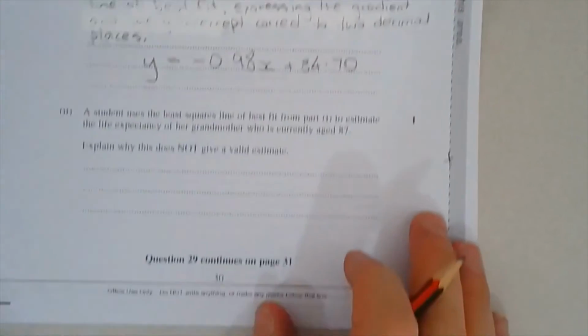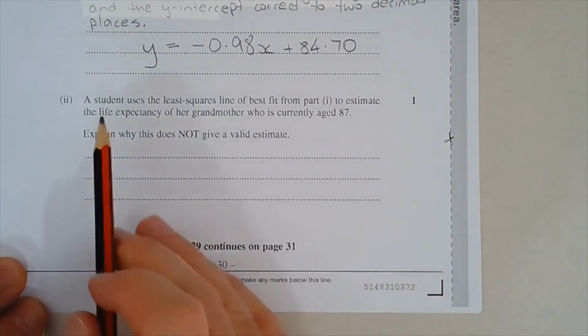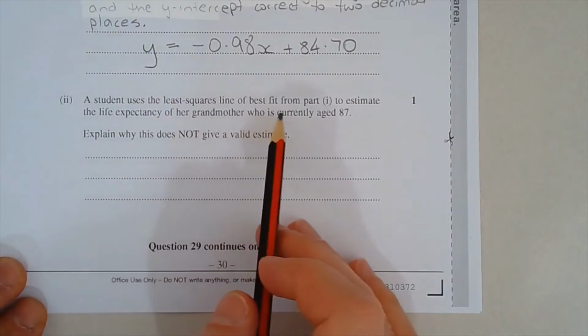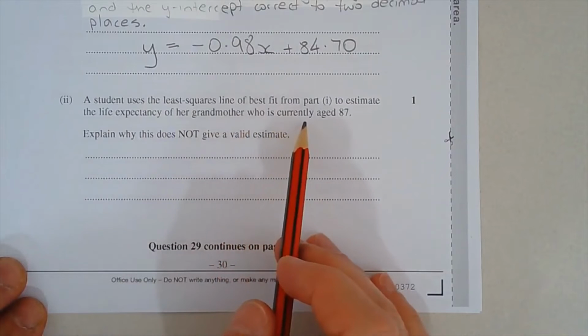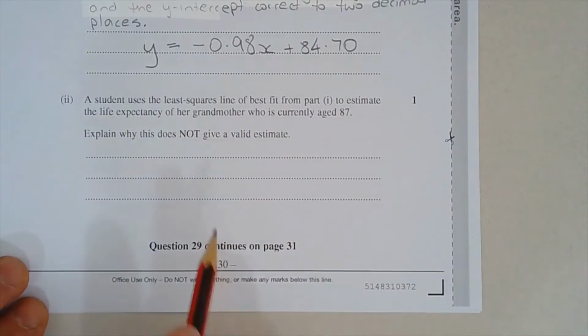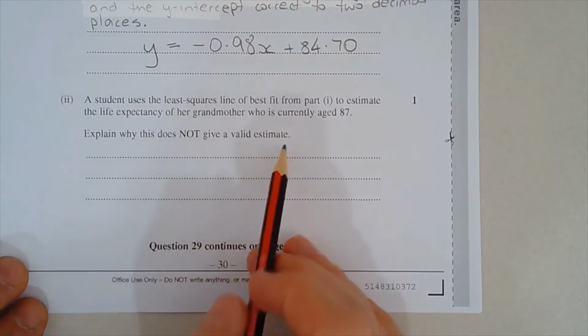Part 2. A student uses the least squares line of best fit from part 1 to estimate the life expectancy of her grandmother who is currently aged 87. Explain why this does not give a valid estimate.